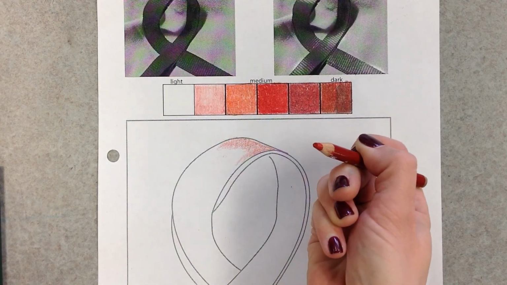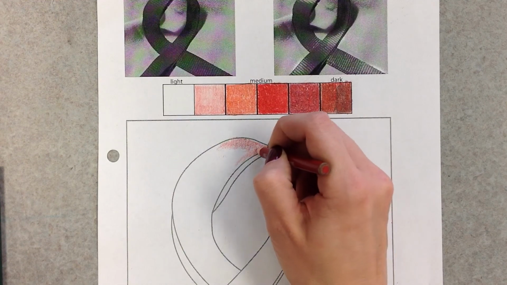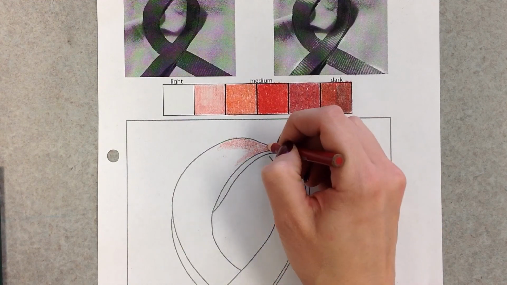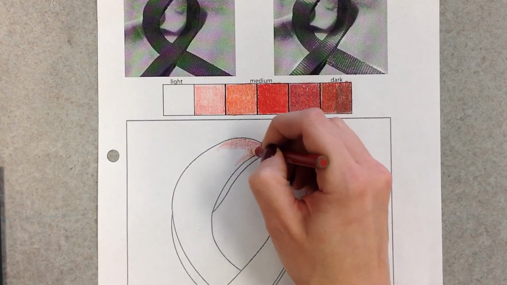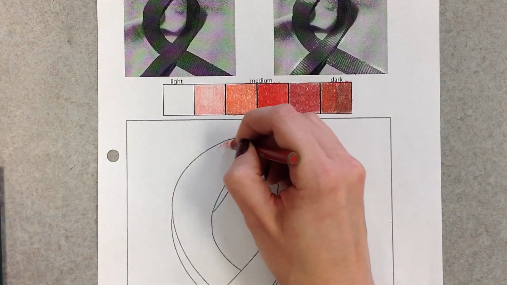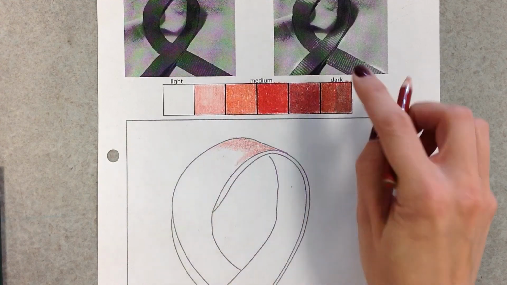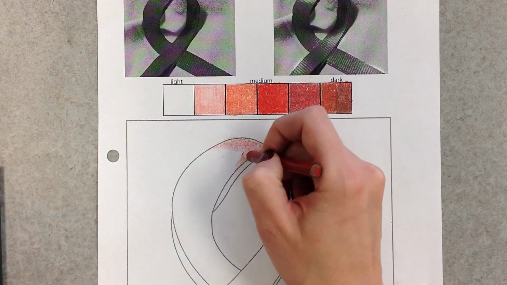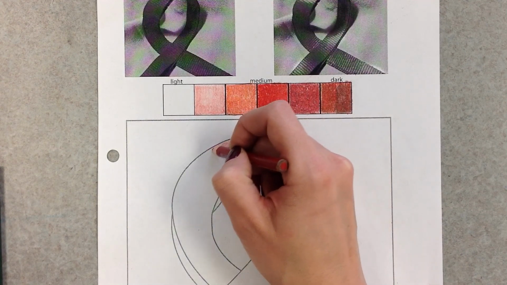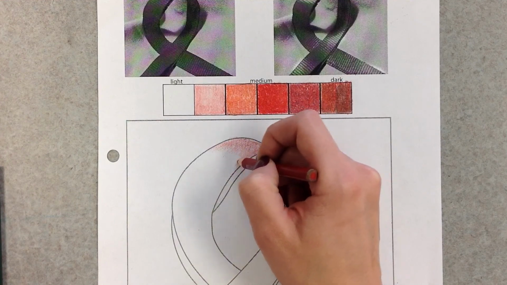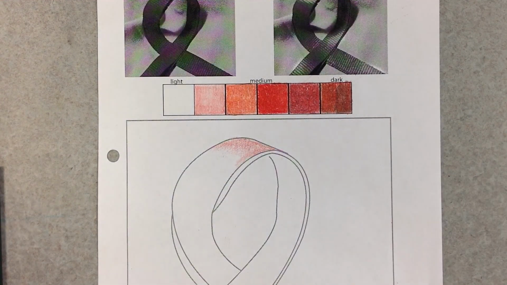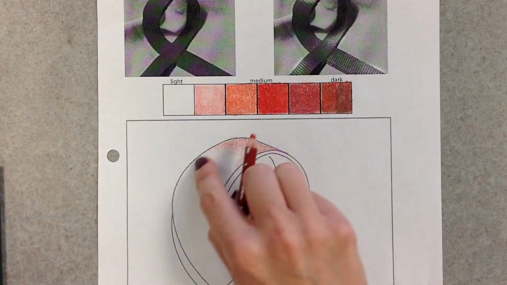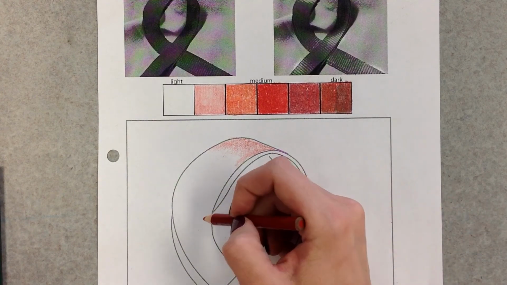I'm using the flat edge of my pencil to keep things as smooth as possible, and I'm not pushing very hard at all. I'm putting down a thin layer of pigment. As I move closer to this brighter area, remember I'm going to leave a buffer zone. So I'm going to stop my pigment long before I really need to, because I can always go back and add more, but I can't take it away once I add it.